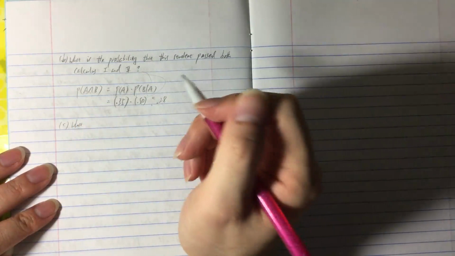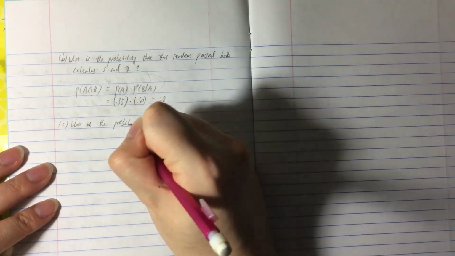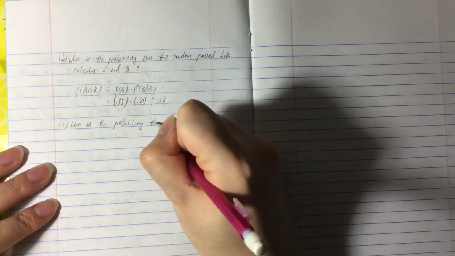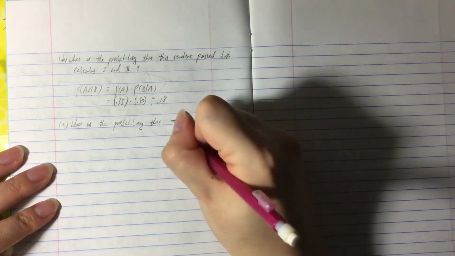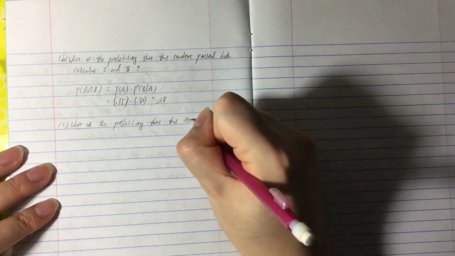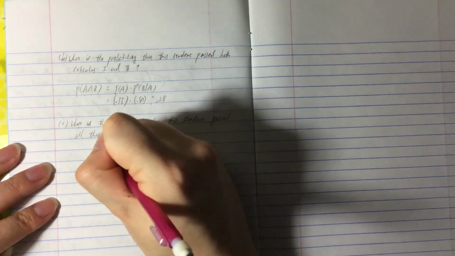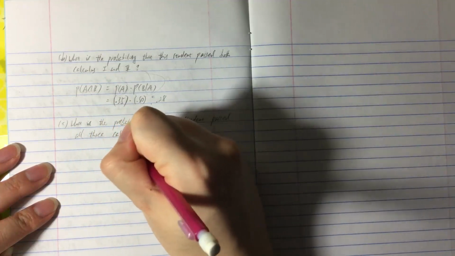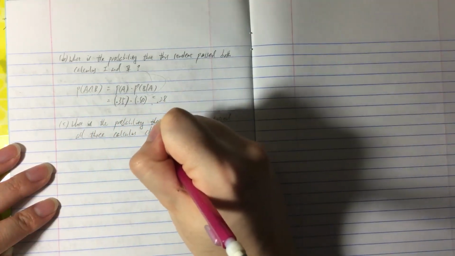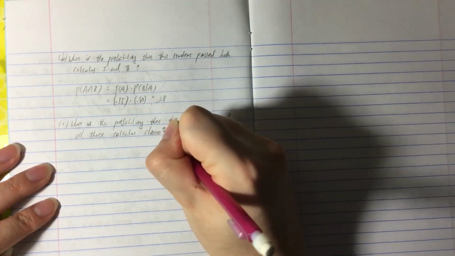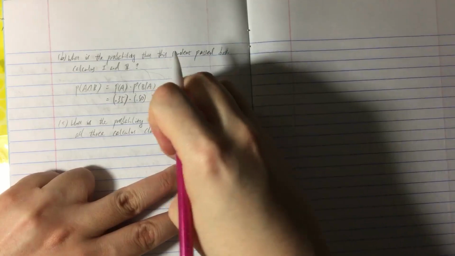Part C. What's the probability that this student passes all 3 calculus classes?